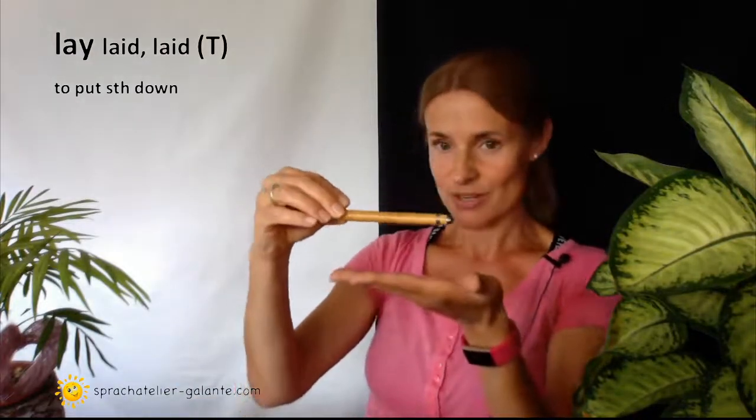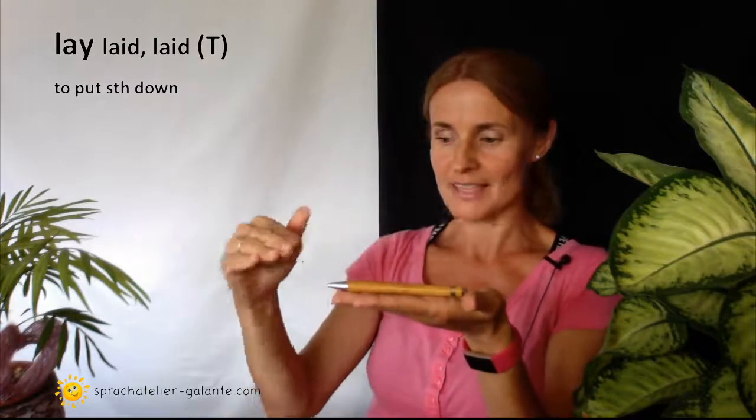The meaning of this verb is to put something down. So if you imagine I have a pen, you put it down horizontally or usually flat, carefully. So you do it carefully, not dropping it and not throwing it. That's the meaning of this verb.